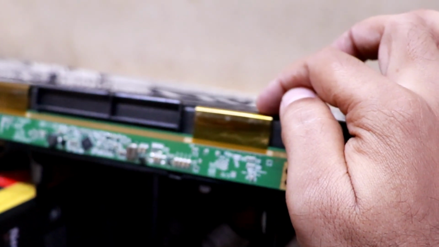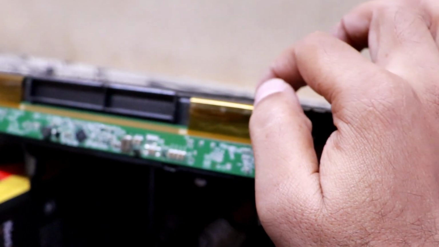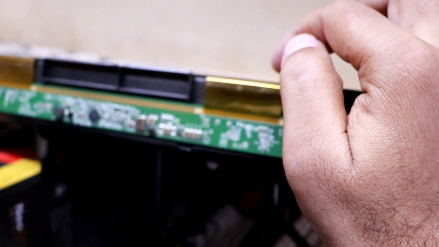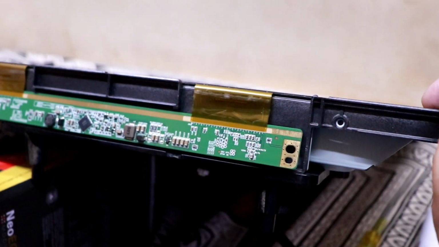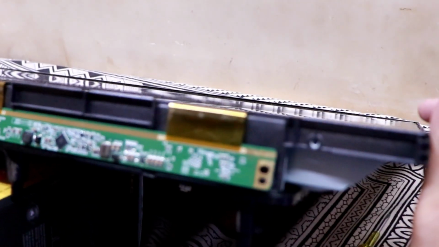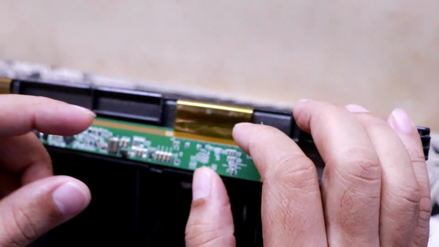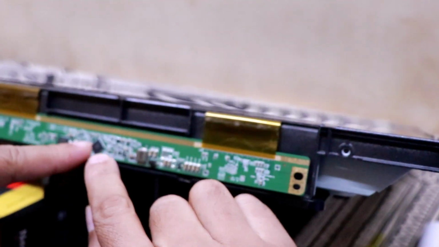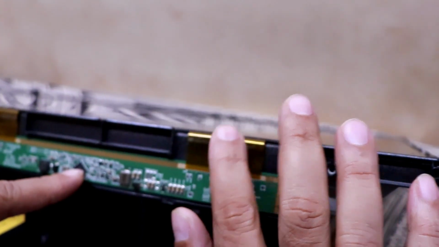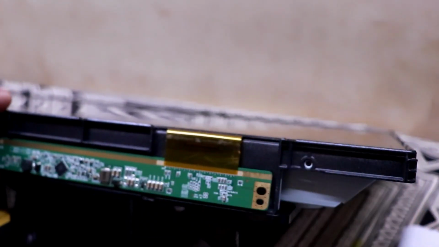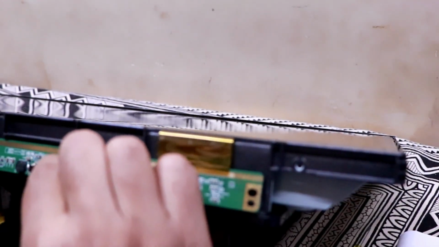If this area is burned, that means we are not able to connect this line with this panel, and this panel cannot connect with this COF if this ITO lines burn. So we have to keep in mind that this protection is for COF safety, ITO safety and panel safety. Okay, so that's why it is designed like that.